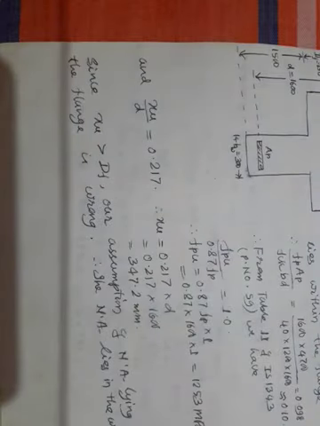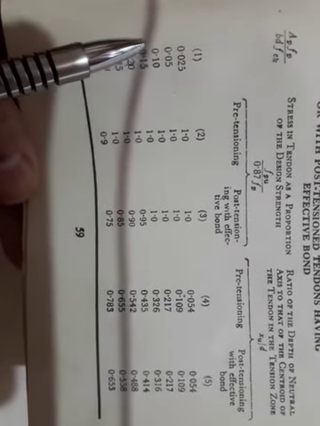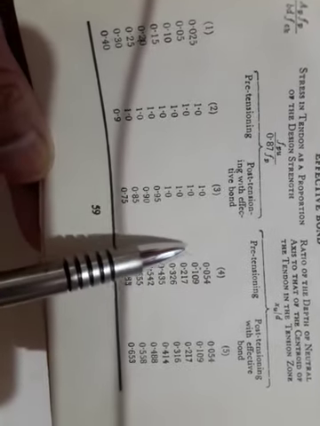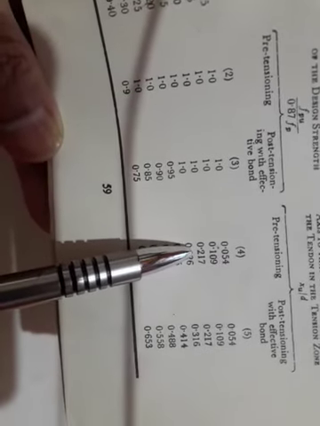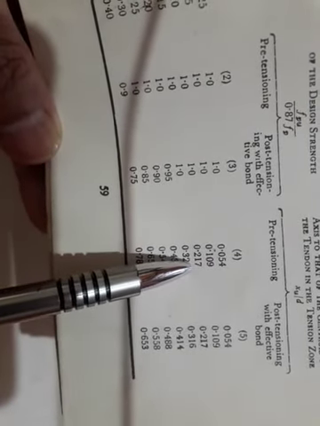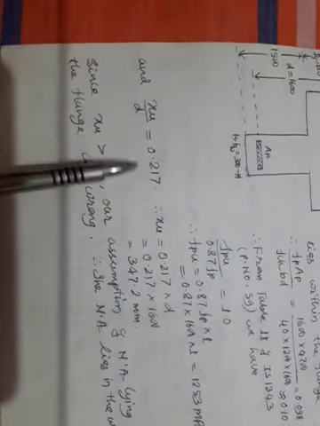Similarly, we will calculate the XU by D value. XU by D is here. Again for 0.1, for pre-tensioning the values are here, for post-tensioning the values are here. I will take this 0.1 and come here. The XU by D value is 0.217, since it is a pre-tensioned beam.